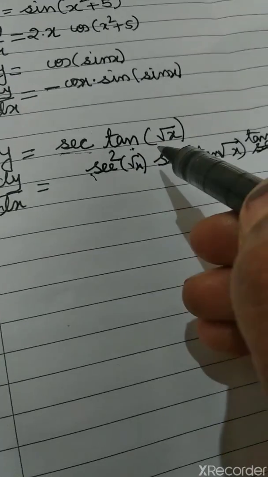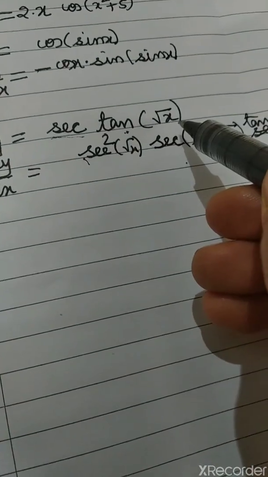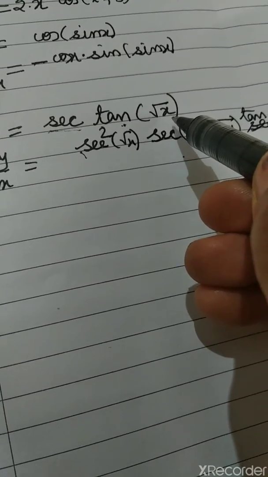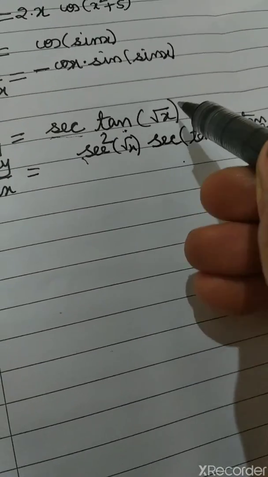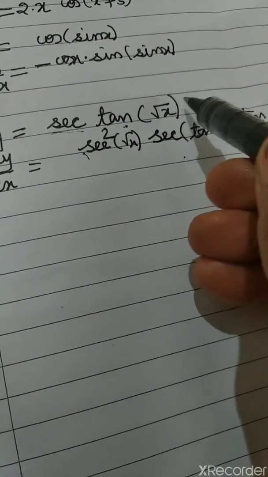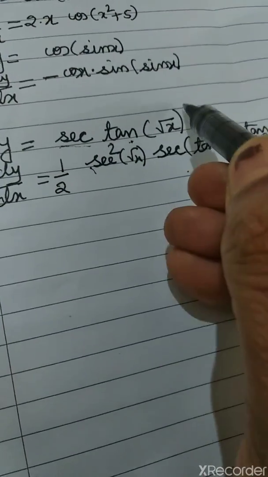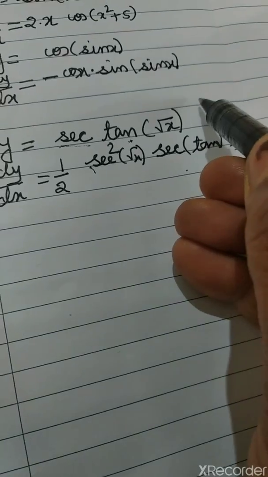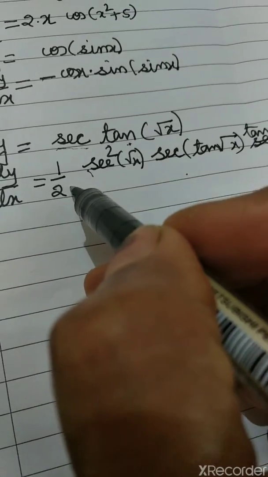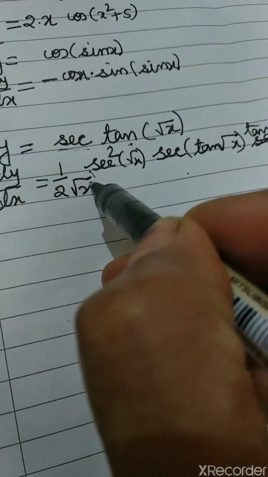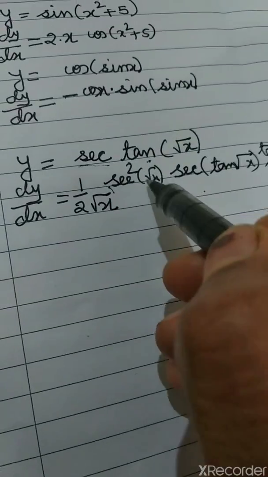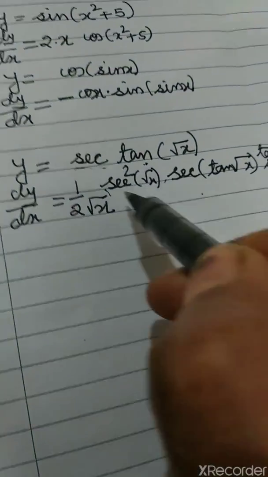The third function that is read is root x. So the derivative of root x is, this is to be read as x to the index half. So the derivative of x to the index half is half of x to the index half minus 1, which comes out to be minus half, which we will be writing as 1 upon root x. All these derivatives are finally connected through a multiplication sign.